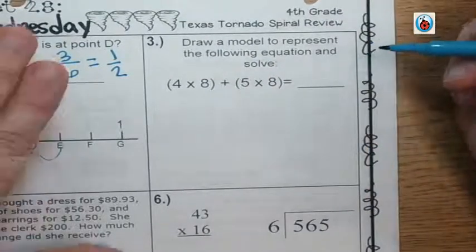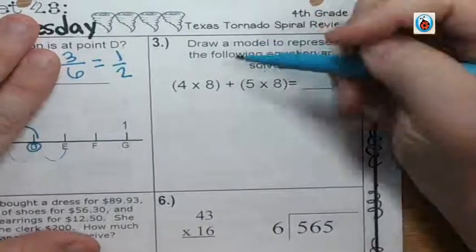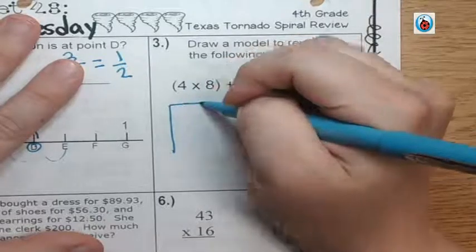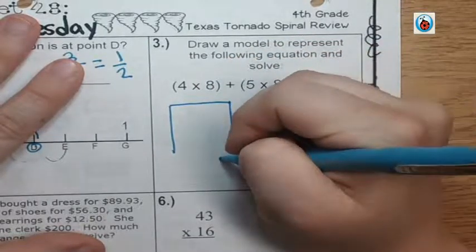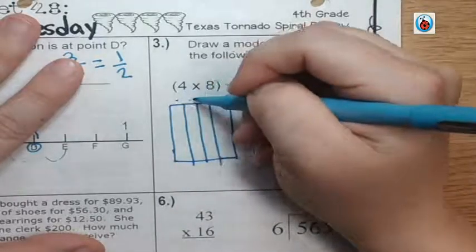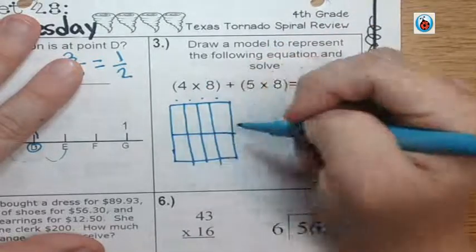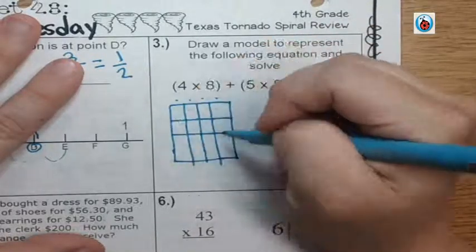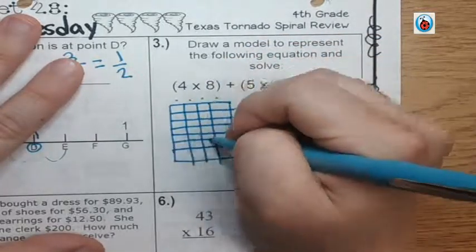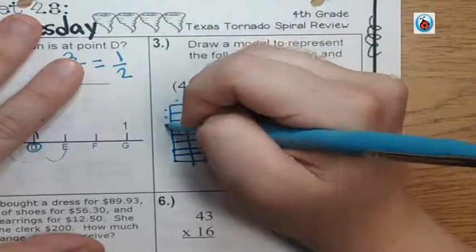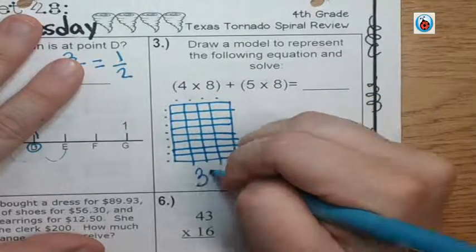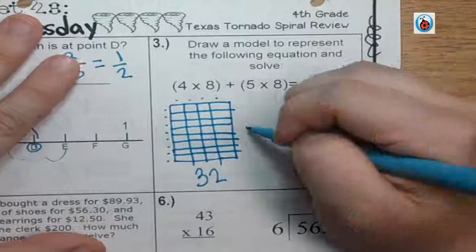Draw a model to represent the following equation and solve. So 4 times 8, I'm going to draw an area model, or an array, whatever you want to call it. Okay. So I'm going to do 4 at the top. So 1, 2, 3, 4, and 8 going across. So I currently have 4 by 4. I'm going to go ahead and separate those. Okay, 1, 2, 3, 4, 5, 6, 7, 8. 8 times 4 is 32. So if I counted those, there would be 32 boxes.